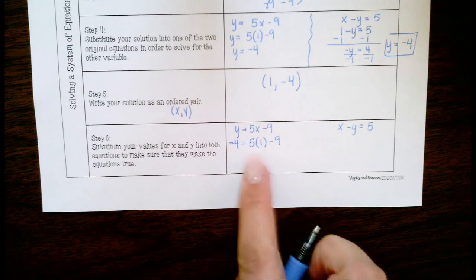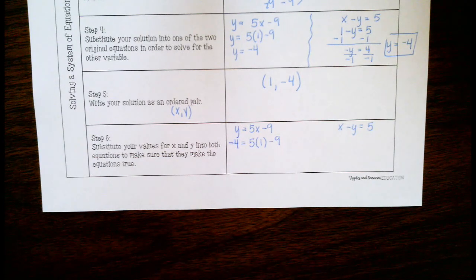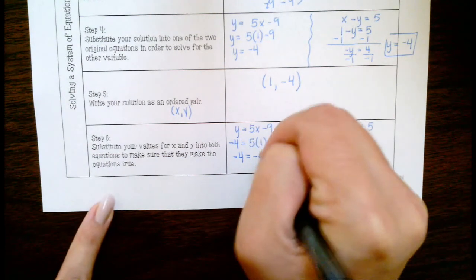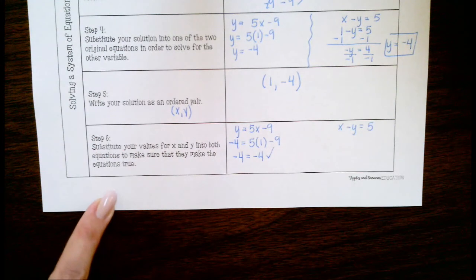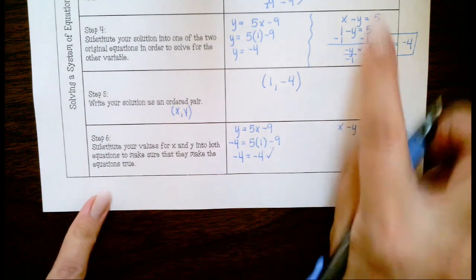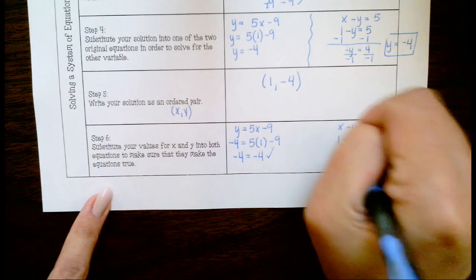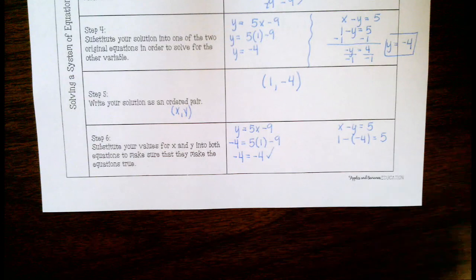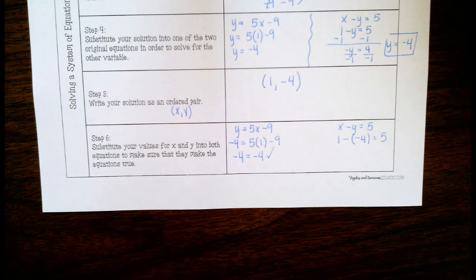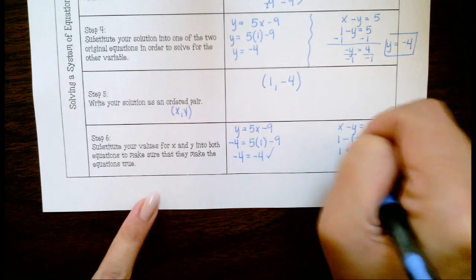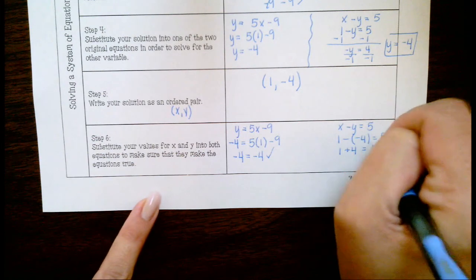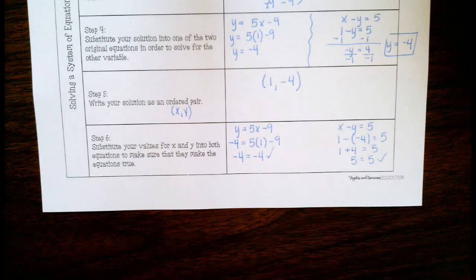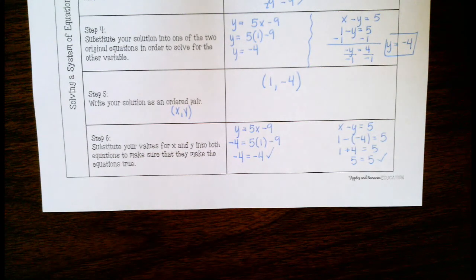So let's go do the math. 5 times 1 is 5. 5 minus 9 is negative 4. Works on the first one. Let's check the second one. My x is 1 minus negative 4 equals 5. I don't like double signs. Remember, minus and negative is a plus. So 1 plus 4 equals 5, and 5 equals 5. So we know we did this problem correctly.